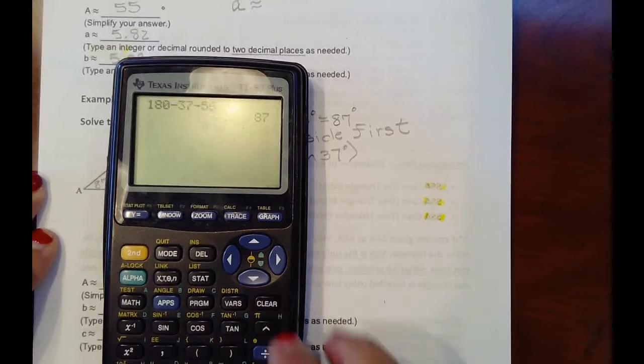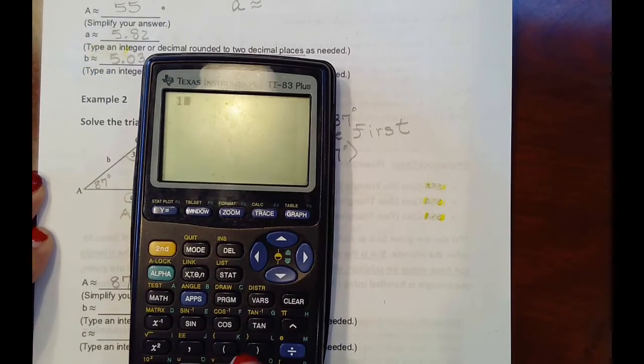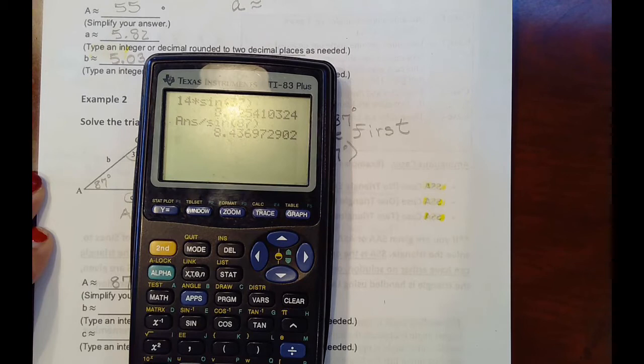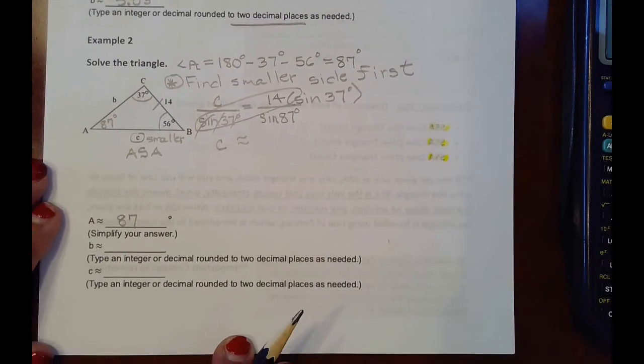So it's 14 times the sine of 37 divided by sine of 87. And that answer turns out to be 8.44 if we round it to 2 decimal places as requested in this problem.